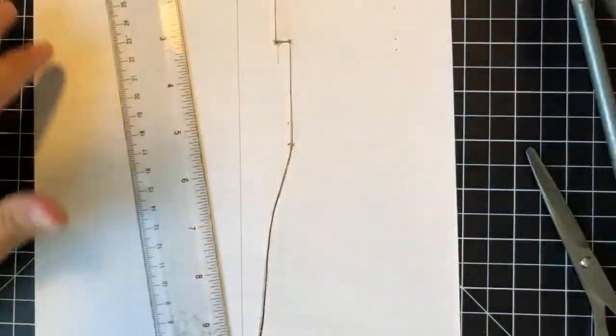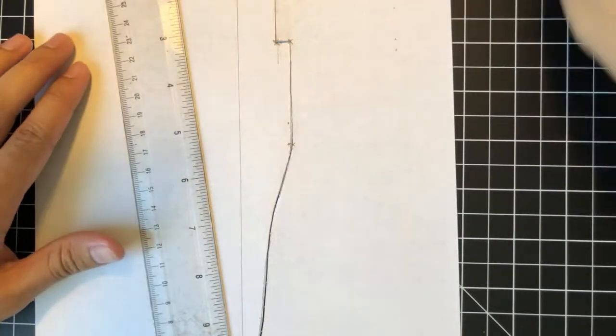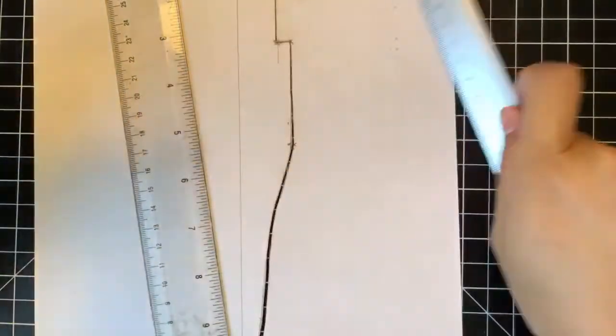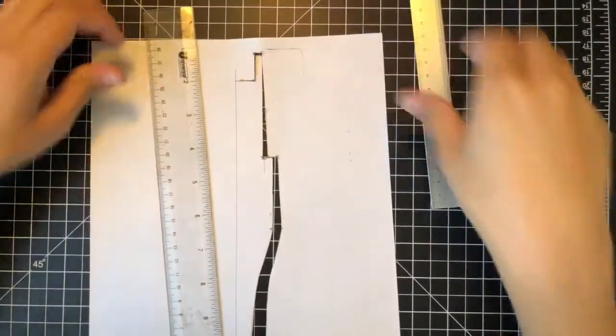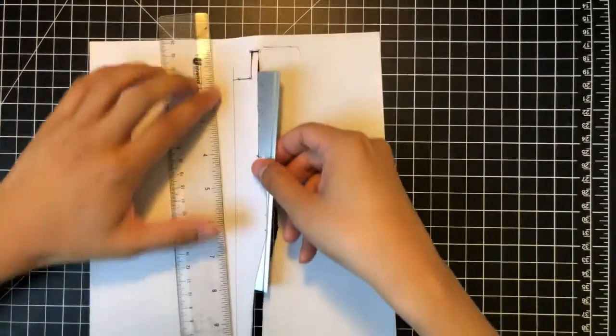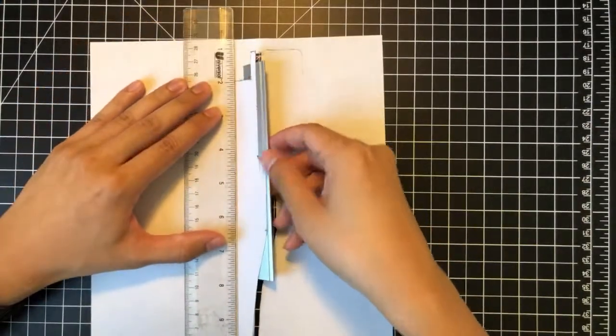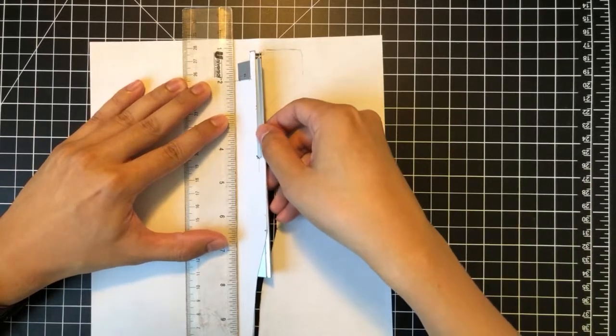Looks pretty good. Just need to give ourselves some space here to fold over this center line here.